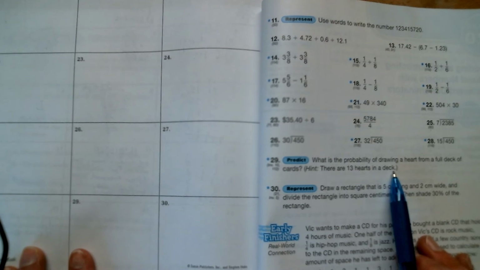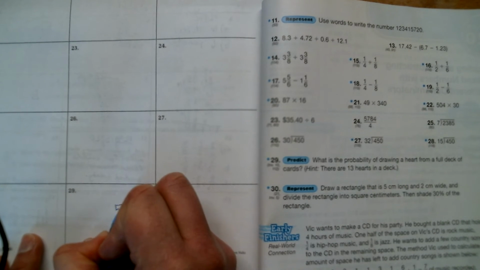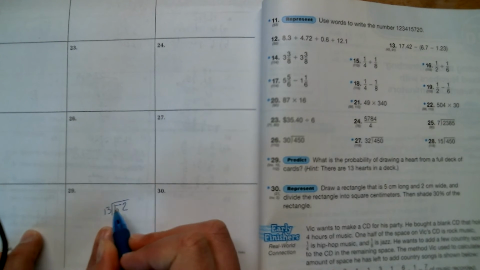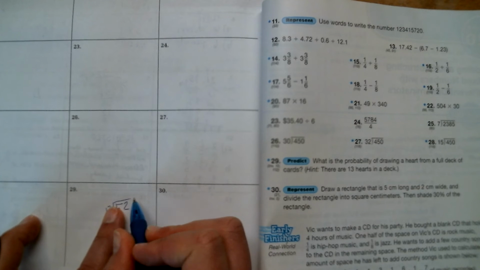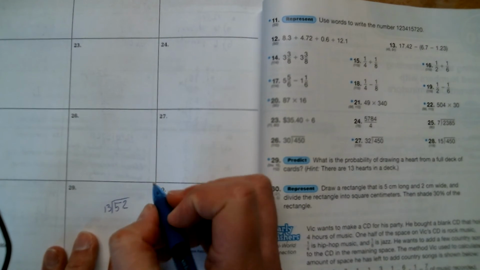What is the probability of drawing a heart from a full deck of cards? There are 13 hearts in a deck. So what do we have to do? We have to go 52 divided by 13. Okay, before when we learned this, how many ones go into 5 would be 5.